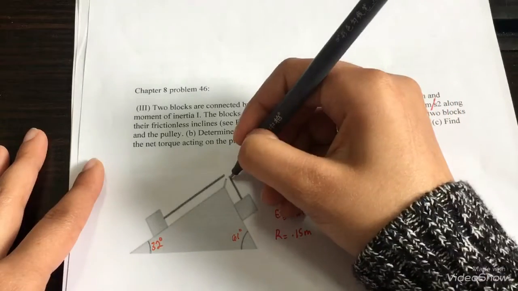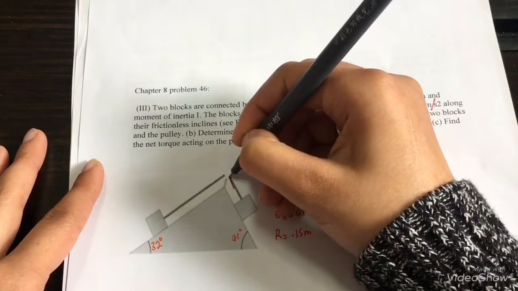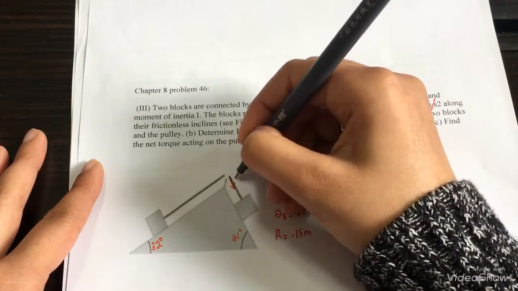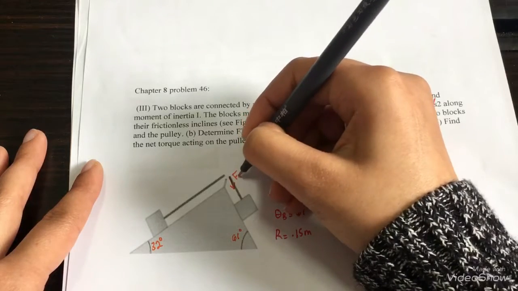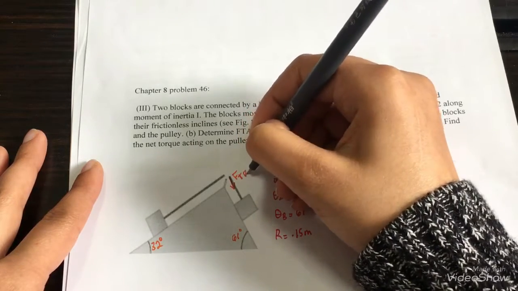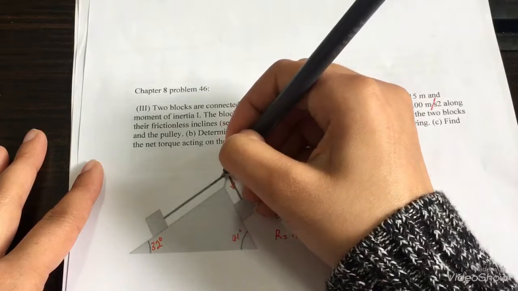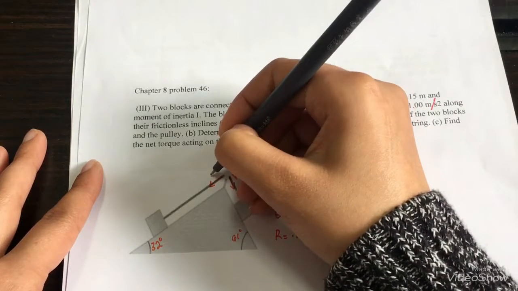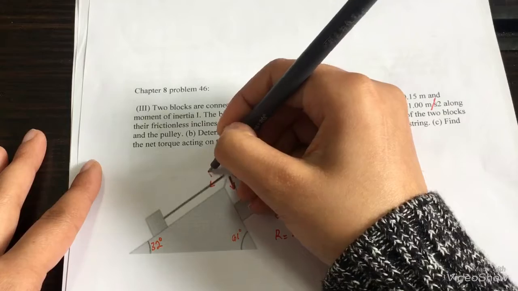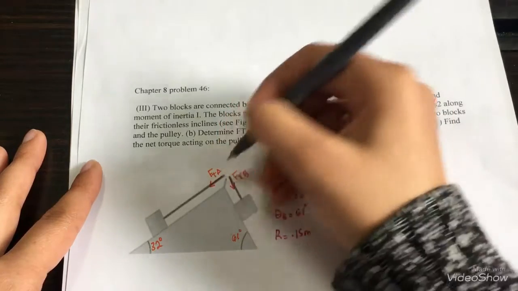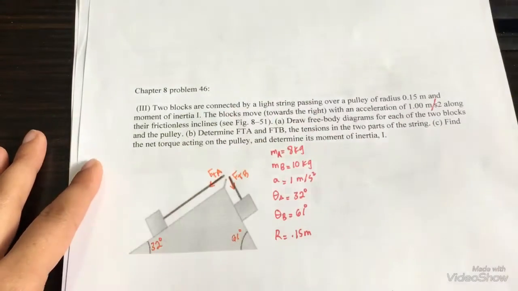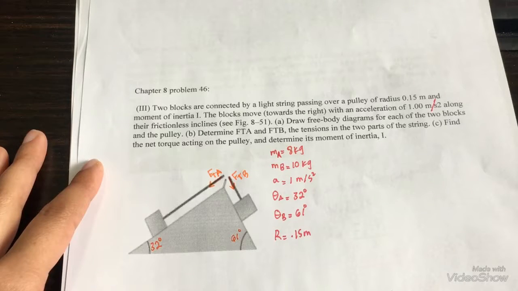That's it, and they only have here like this. Tension force B. Here tension force A. That's the whole thing they have.